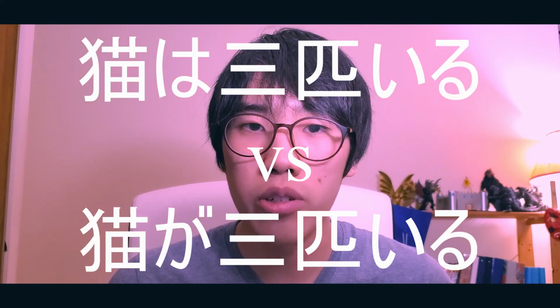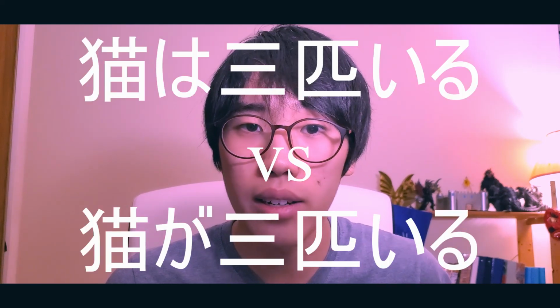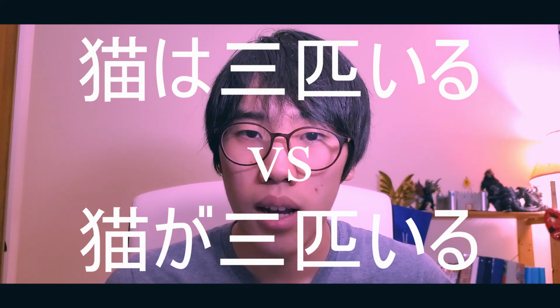And now for the question of the day. What is the difference between 猫は三匹いる and 猫が三匹いる? Now, I want you to visualize this. For the sentence with the particle は, I want you to visualize a cat, an actual cat. And when I say 猫は三匹いる, I want you to then count 1, 2, 3, 3 cats.